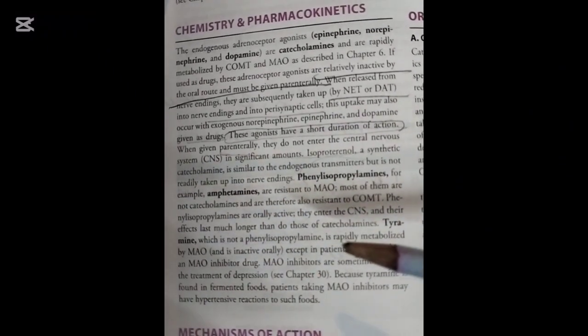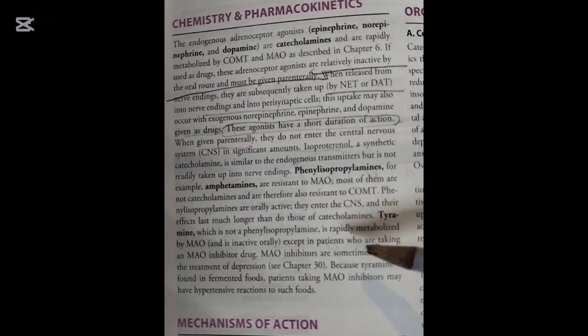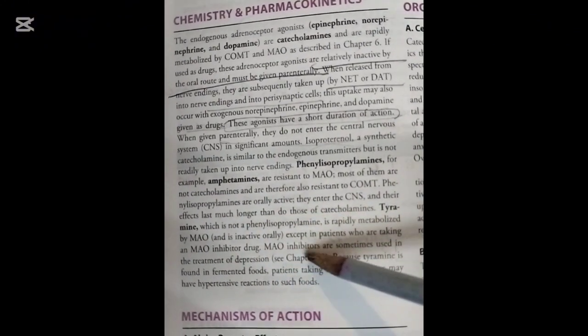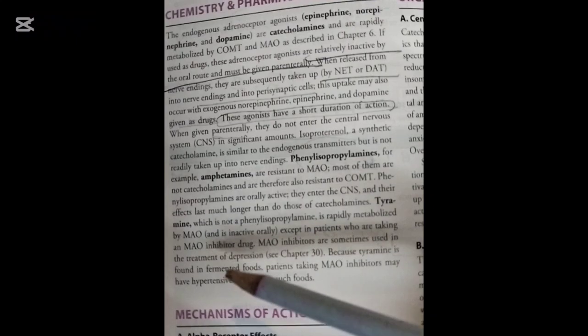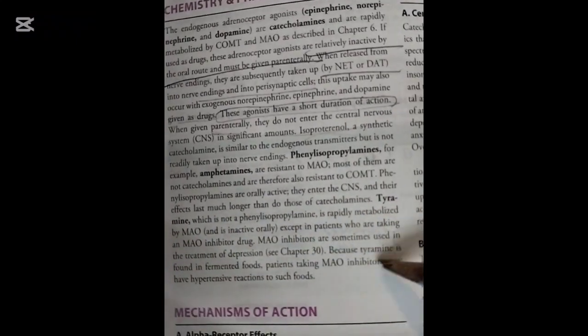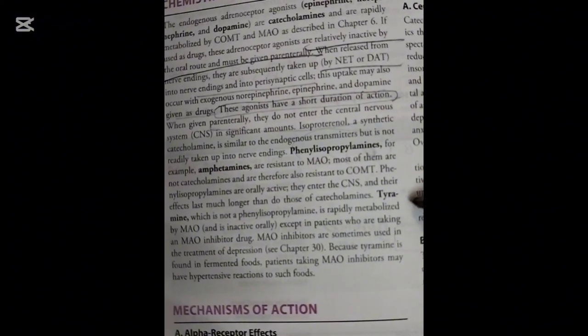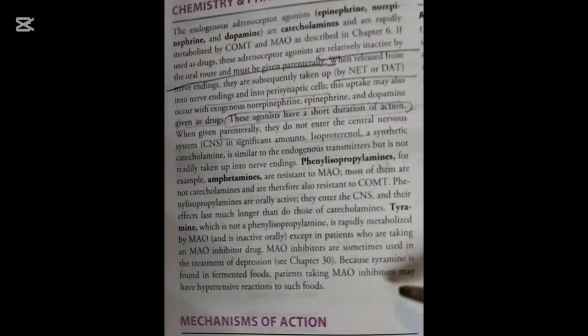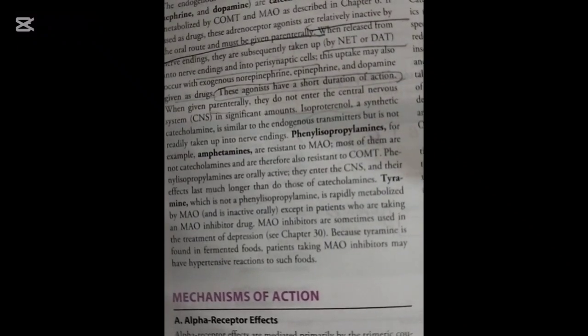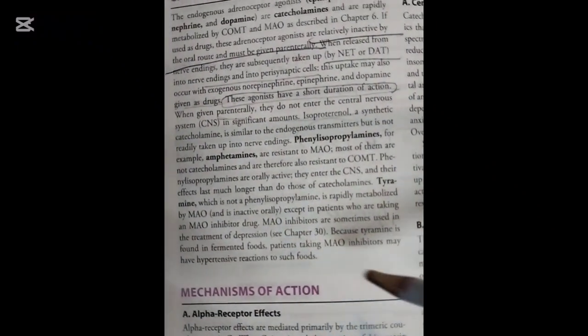Tyramine, which we discussed along with amphetamine, is going to be rapidly metabolized by monoamine oxidase because it is not a phenylisopropylamine. It is inactive orally, except in patients who are taking an MAO inhibitor drug. MAO inhibitors are sometimes used in the treatment of depression, and if a person is taking these drugs, then tyramine is not going to be rapidly metabolized. Tyramine is found in fermented foods, and patients using monoamine oxidase inhibitors have a hypertensive reaction to such foods.